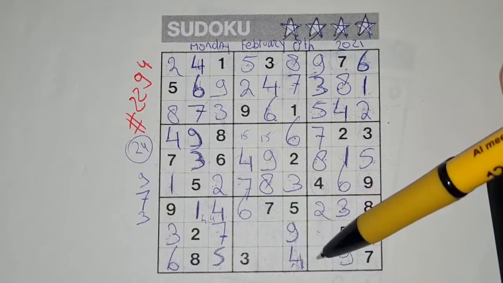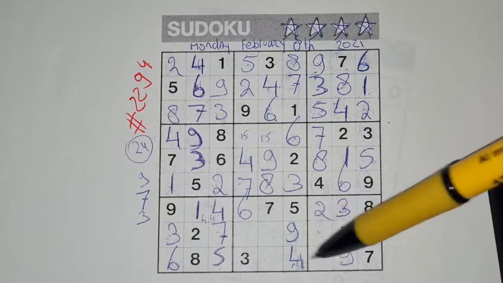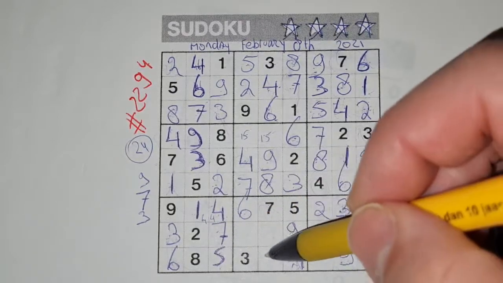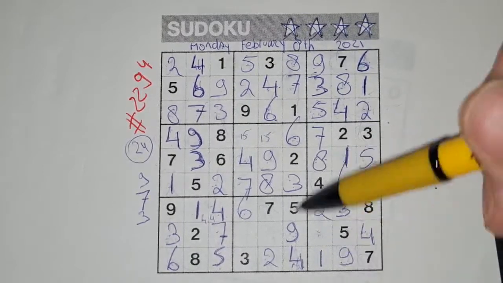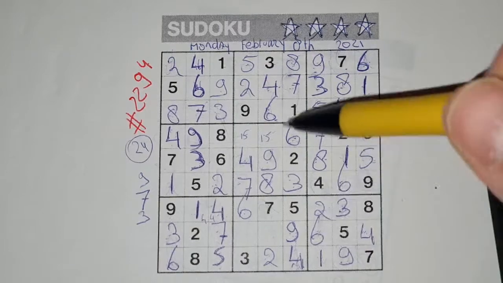Now 2 numbers left in the last row. The 2 and the 1. We have a 2 here. No 2 there. 2 should be here. And the 1 goes there. 1 number left in this big square for the number 6.